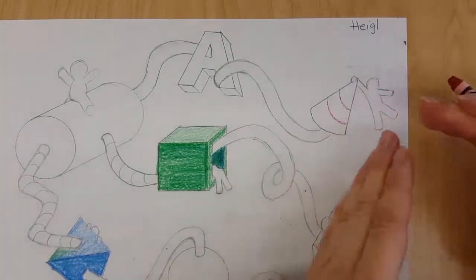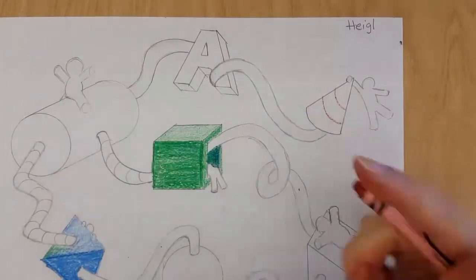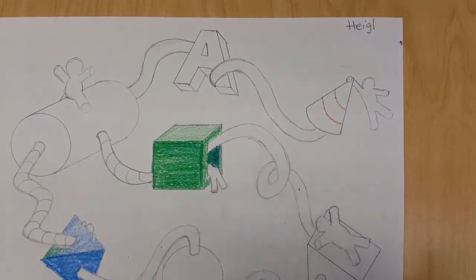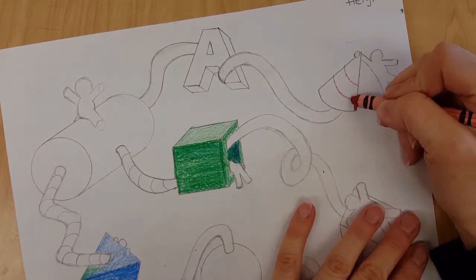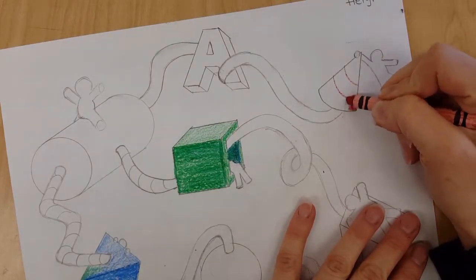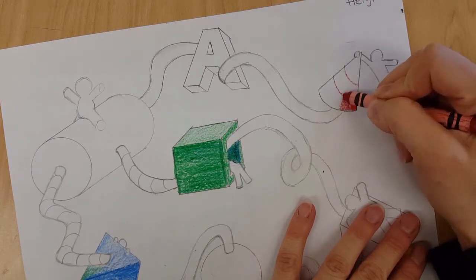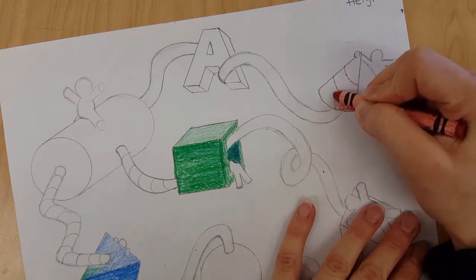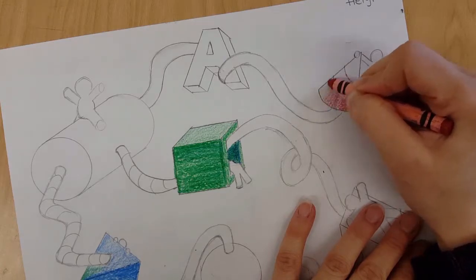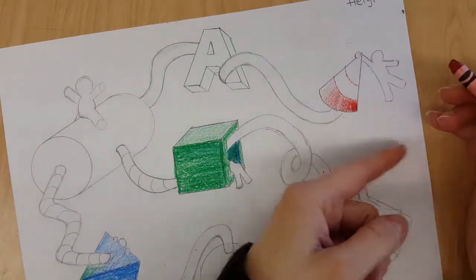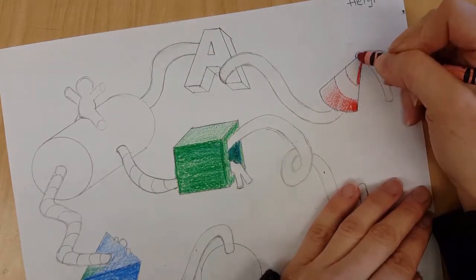But in this case, it has to slowly change from dark to light, and that is called gradation. That's the slow change from dark to light. So I'll start out dark over here, and then as I go across, I'm going to slowly ease up pressure until it gets really light on the end, and that makes the object look round.